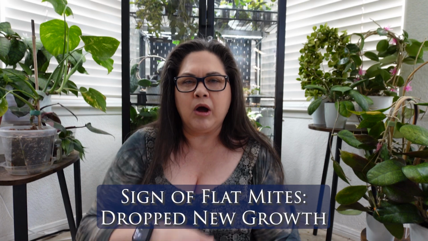The number one sign of mites is the dropping of new growth, or when you have new growth on a node and it gets really short and then it just stops. And then a new growth will come up right next to it and then that stops.